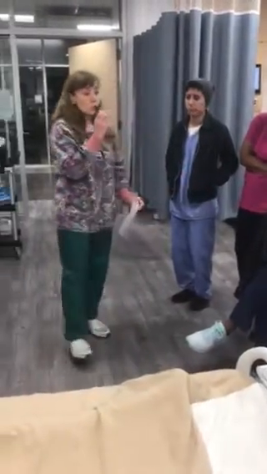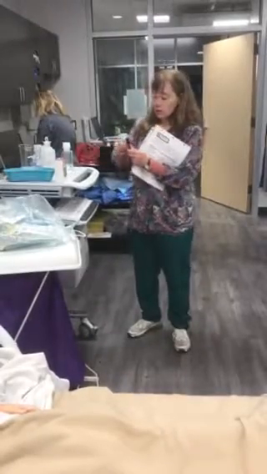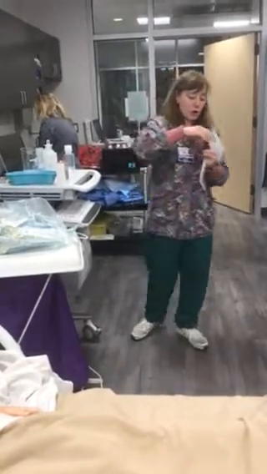One milliliter. So one of the things that we have to keep in mind is that we're going to have to put extra water in here. So then, I want somebody to draw up 1 milliliter for me.